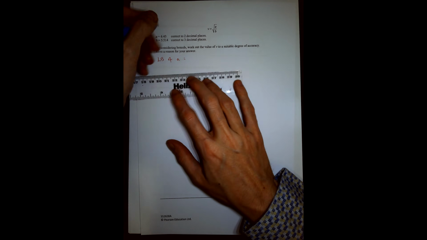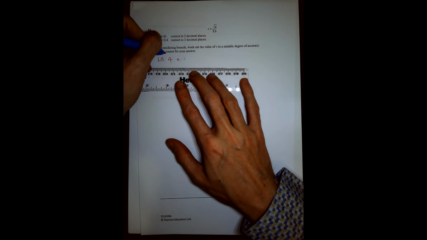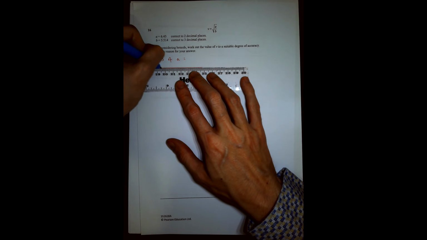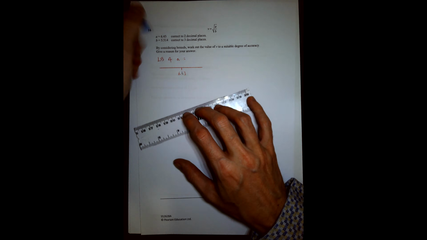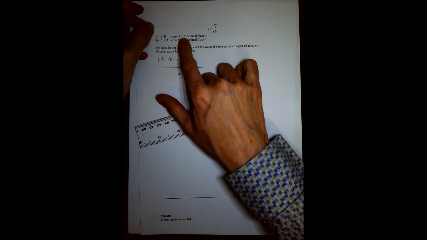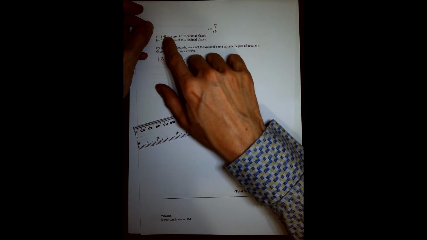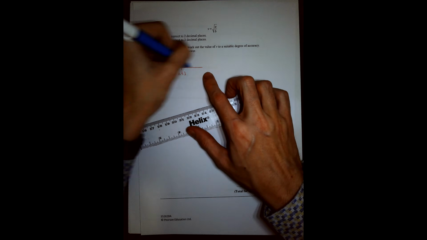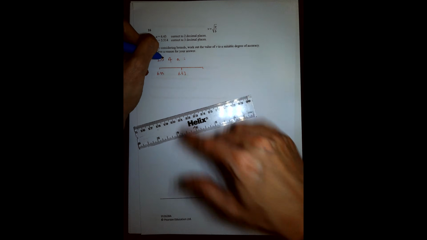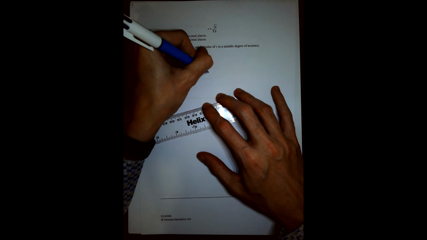So in about the middle, we're going to put the number 6.43. Now that is correct to 2 decimal places. So go the second decimal place, go 1 down, 6.42, and go second decimal place 1 up, 6.44.